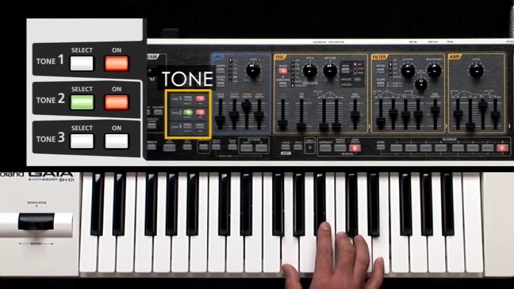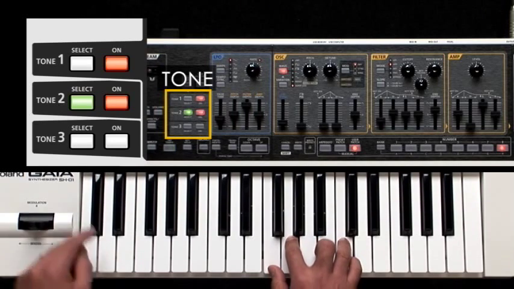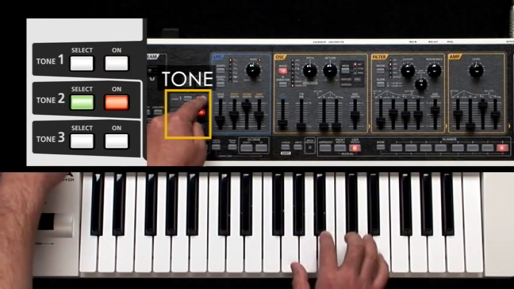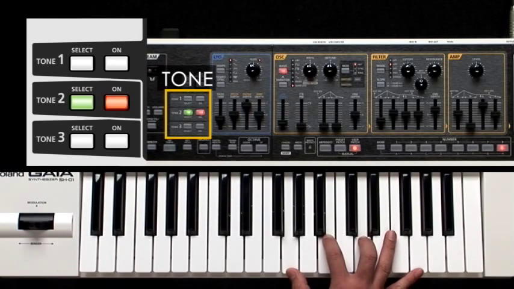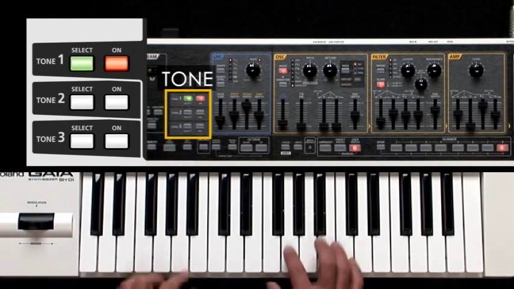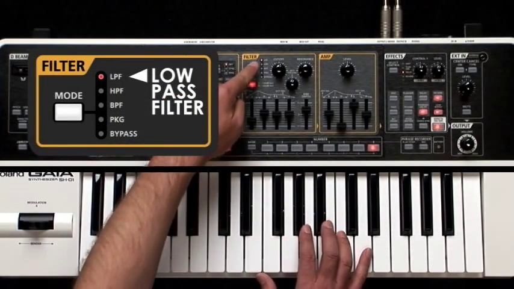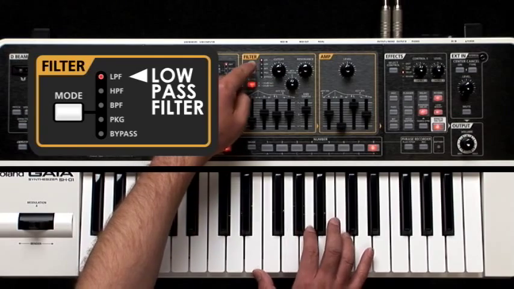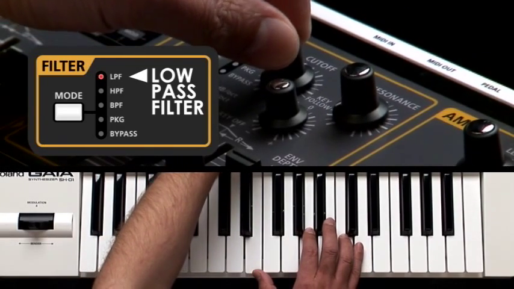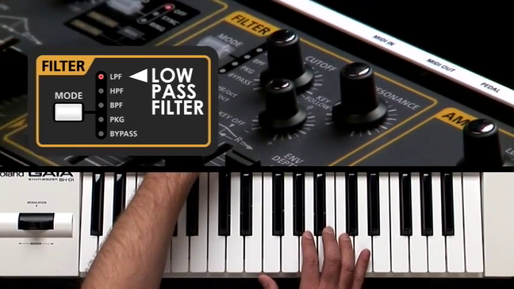Using the tone 2 switch, I can add another tone like this. Tone 2 by itself sounds like this. I created tone 2 by editing the sound of tone 1. Here's how. I started with tone 1. Tone 1 is using the filter in a low-pass filter mode. It lets low frequencies pass and takes out high frequencies.